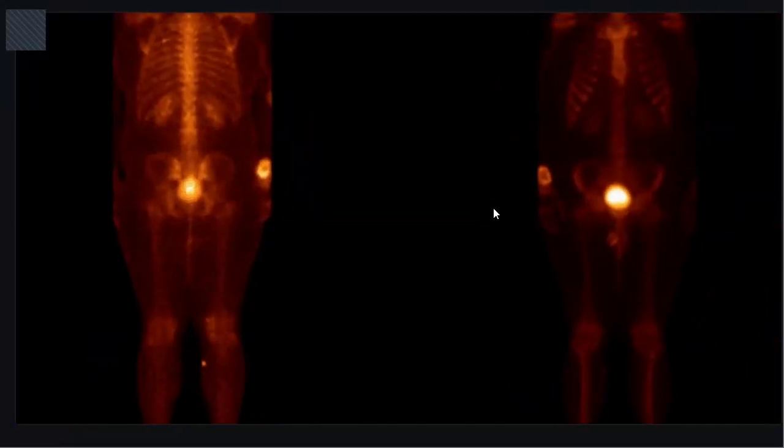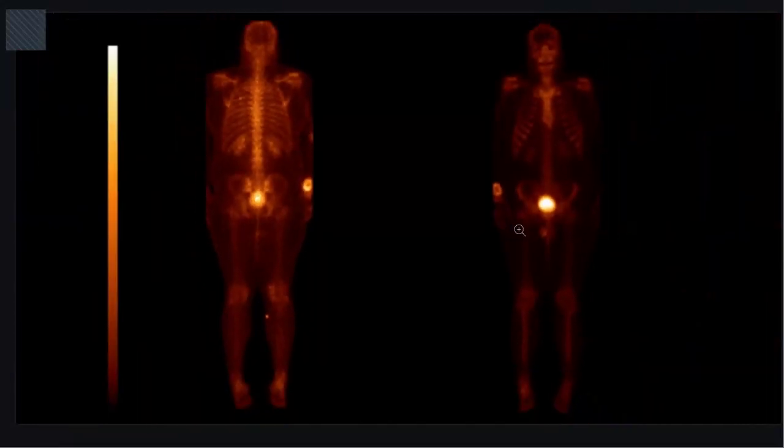This is called the double density sign, or donut sign. It could be osteoid osteoma, which could present like this. What are the possible causes for this uptake? First of all, osteoid osteoma could be one of the causes. Anything else? Brodie's abscess could be.